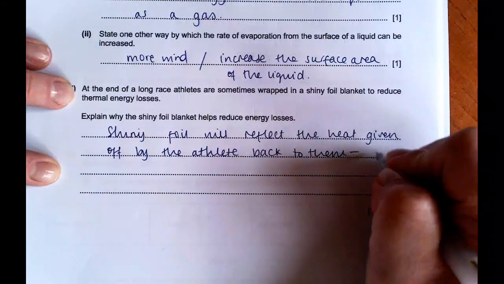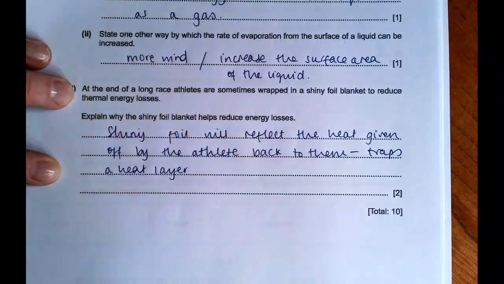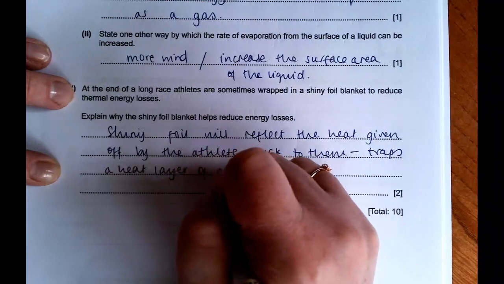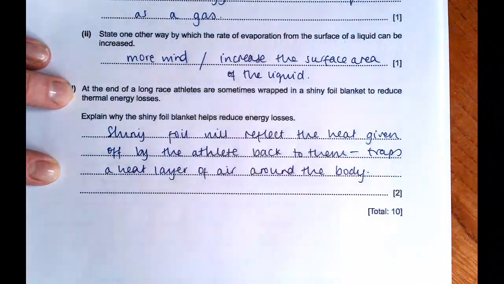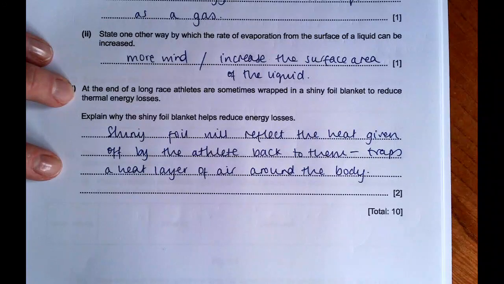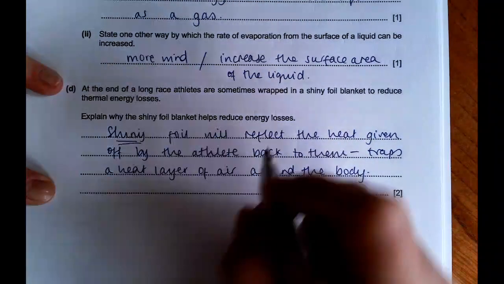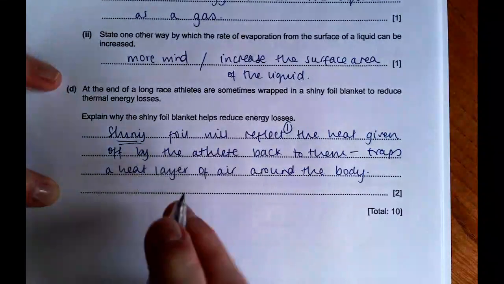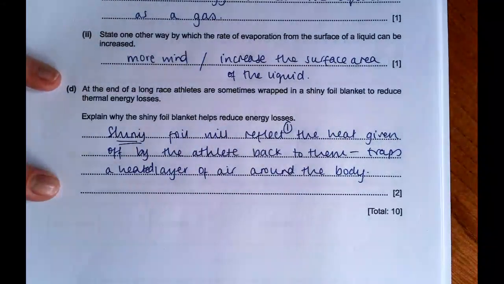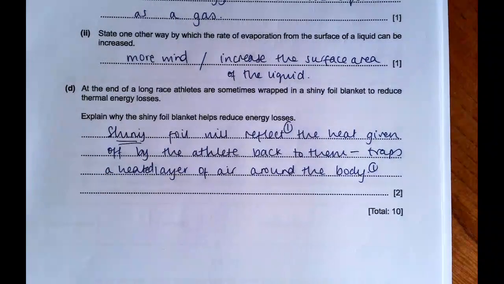Okay, so it traps that heat. So you could have said it traps a heat layer around the body. You could also say that air is a good insulator. That would be something else you could add as well. So 1 mark for referencing the fact that something shiny will reflect, and then 1 mark for saying that this traps a heated layer of air around the body. Or you could have said for that 2nd mark that air is a good insulator.